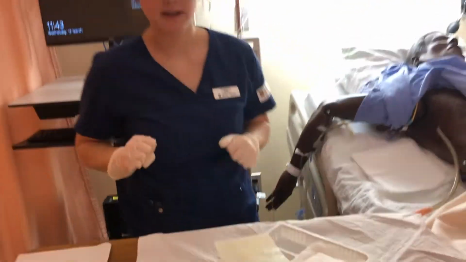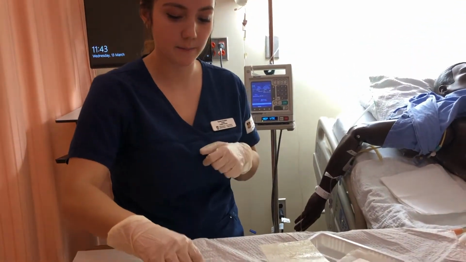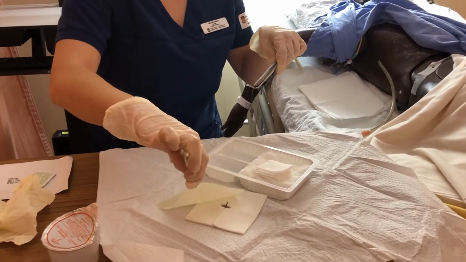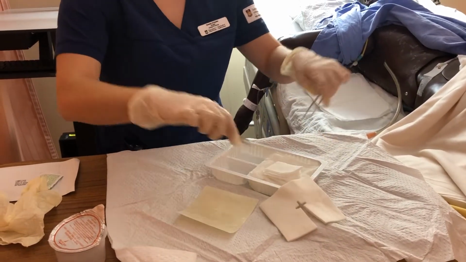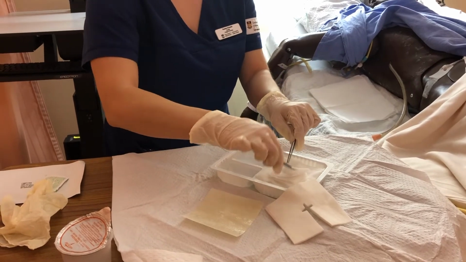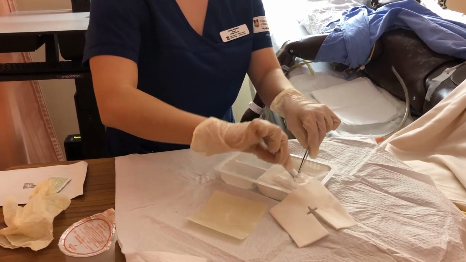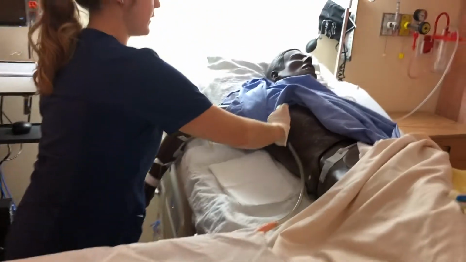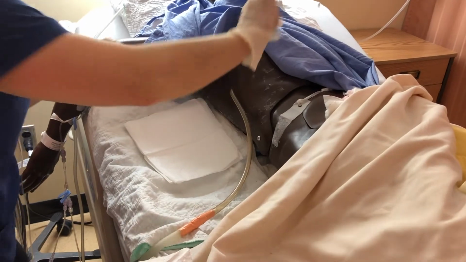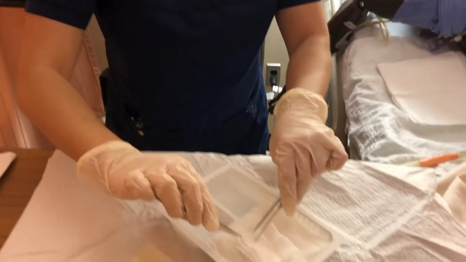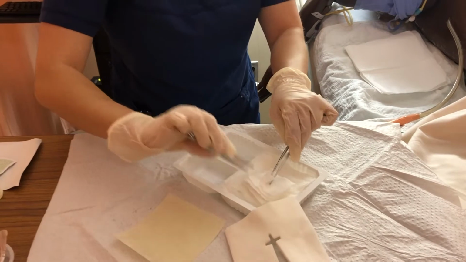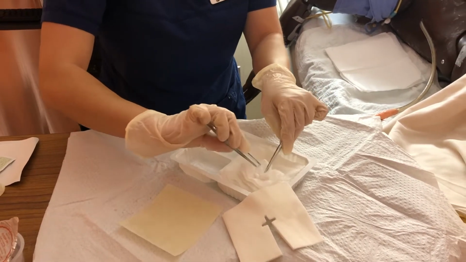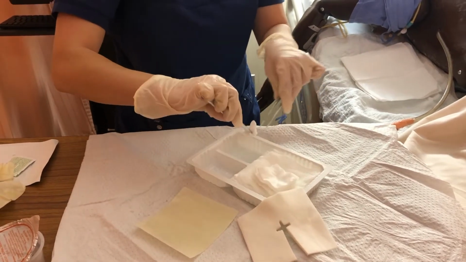So now I'm going to clean my site after assessing it with some 2x2s and normal saline. I'm just going to move this over. Let's squeeze that. Going in just circles around the drain, one swipe per wipe. I might even use a 4x4 to cover a bigger surface area, but to get closer to the tube, I'm just going to use the 2x2s.